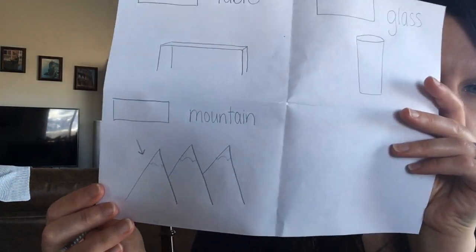And then I'll draw a mountain. I actually drew a few, but I'll just put an arrow pointing to the one that I want. Okay, there's my mountain. And then one more noun, let's see. We'll draw an apple. Apple, okay? So I've got my apple.